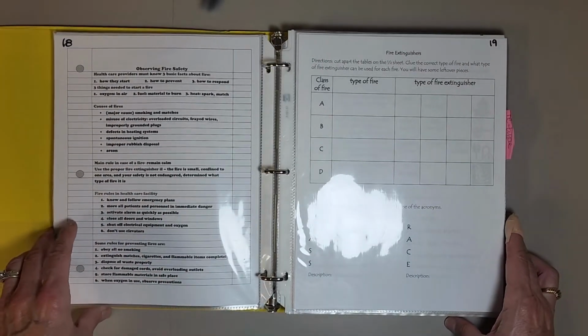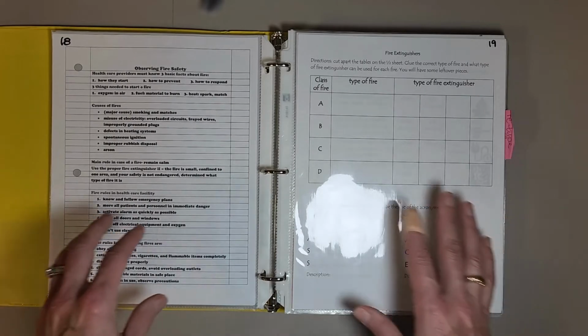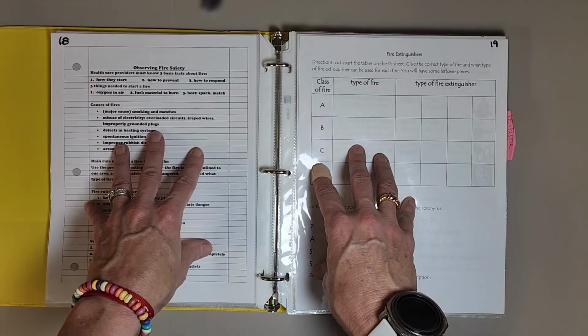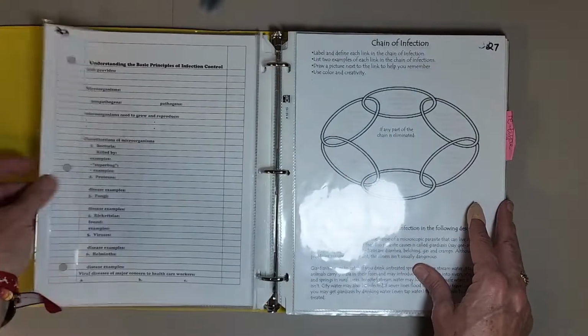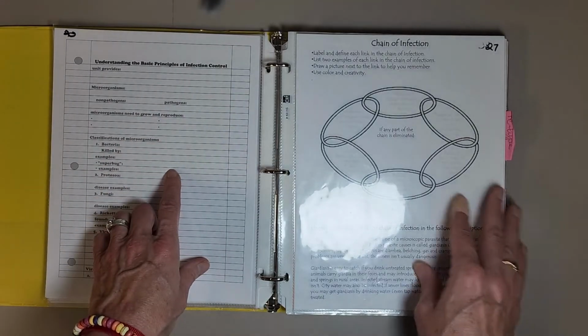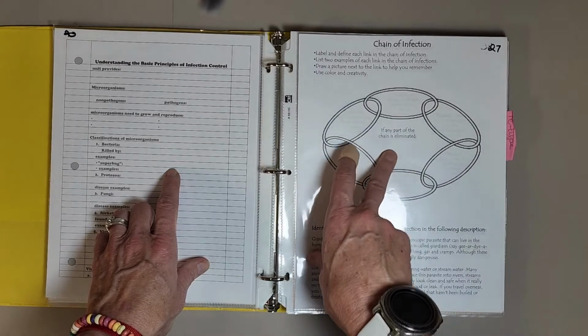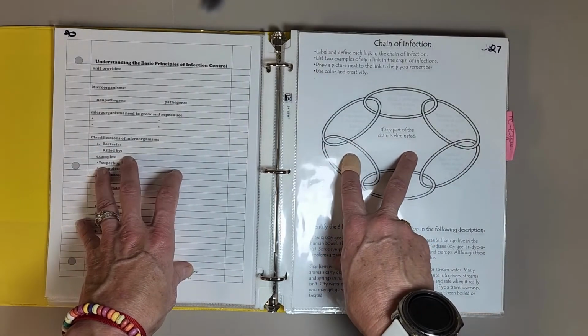As I mentioned in other videos in this series, when I design my activities, I put the notes on the left. I have students take notes. It's in an outline form. I'll give you a blank one. Looks like this in an outline form. And then I have them do an activity, and that goes on the right-hand page. So it's always notes on the left, activity on the right for me.